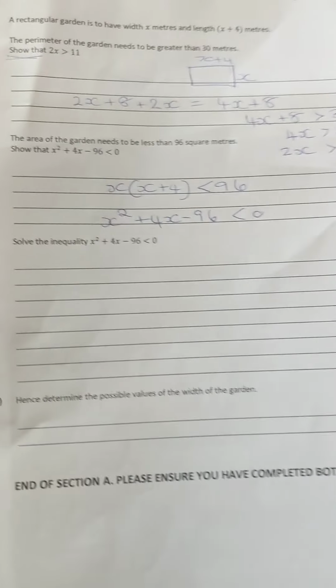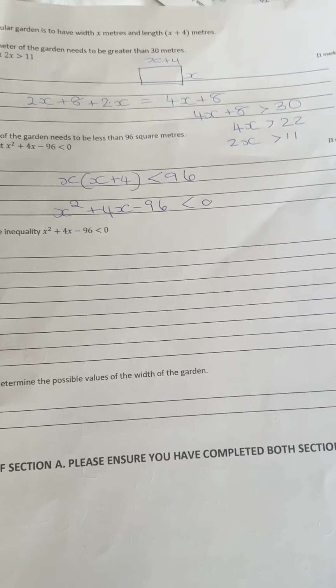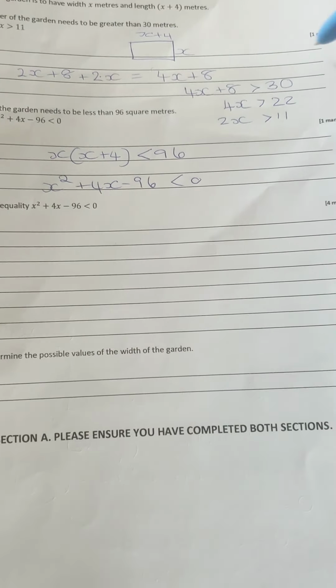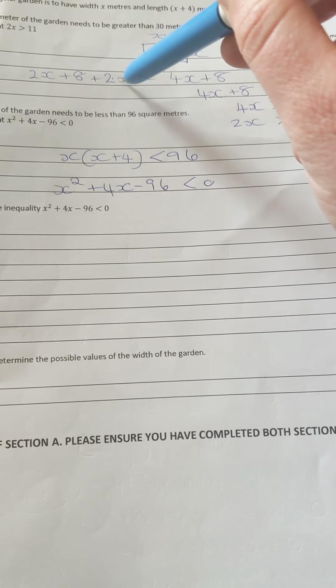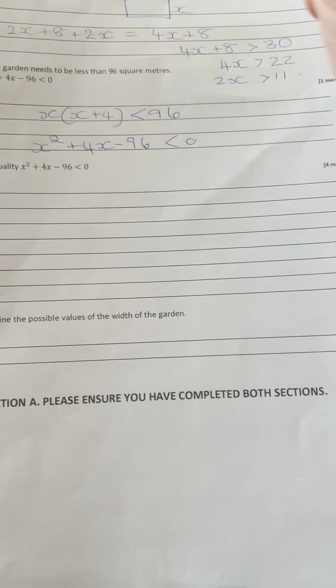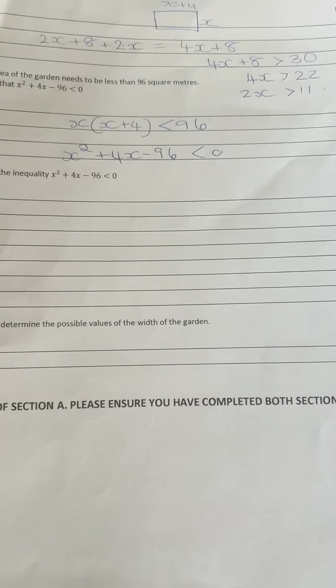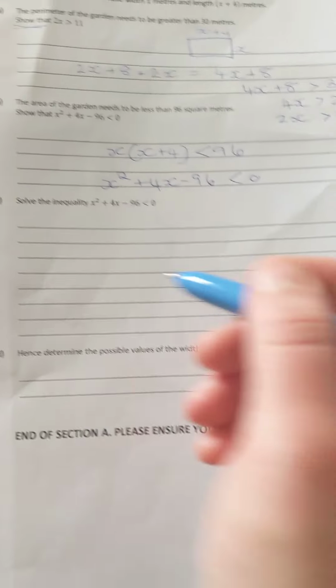So you have to show the examiner the expression. You don't necessarily need all this, but you have to show this expression and this one to get the mark, and here this one and this one to get the mark. Right, now we're solving it.